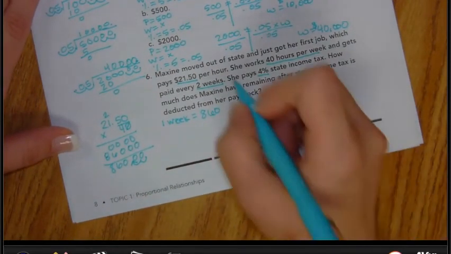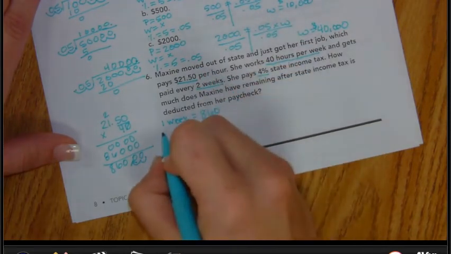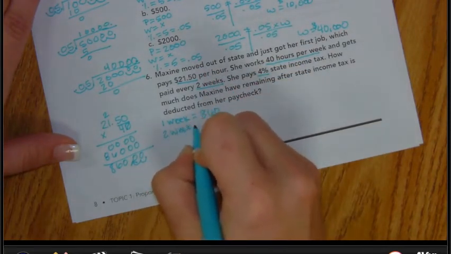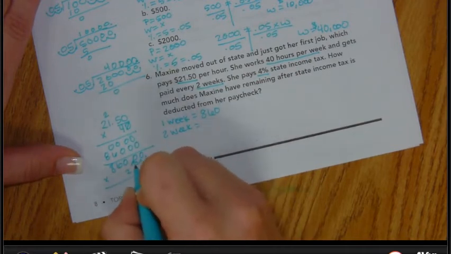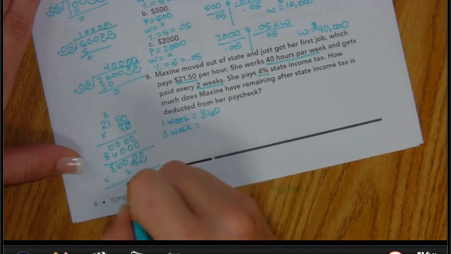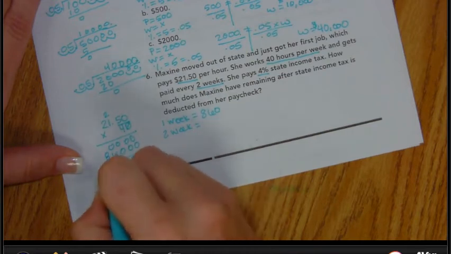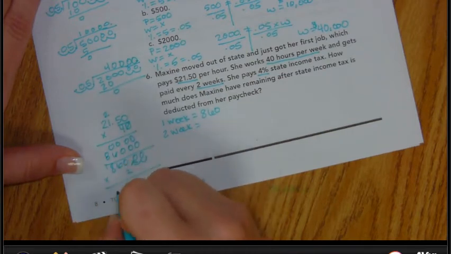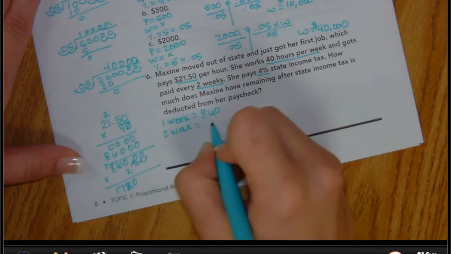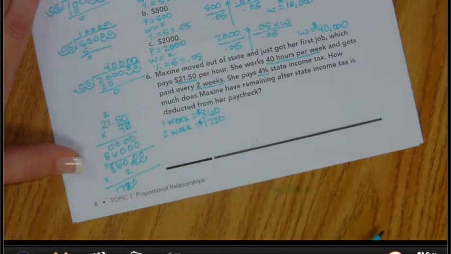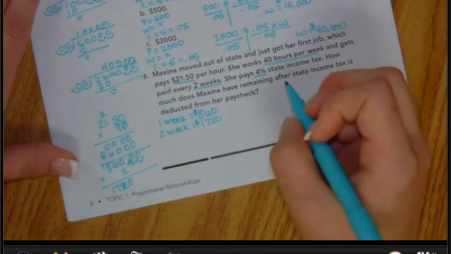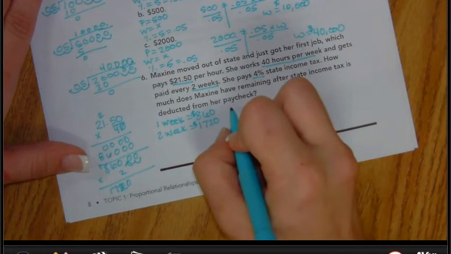Now, I'm told that she gets paid every 2 weeks, so I need to double this. So in 2 weeks, I'm going to multiply this by 2. So 2 times 0 is 0. 2 times 6 is 12. 2 times 8 is 16, plus 1 more is 17. So in 2 weeks, her paycheck is worth $1,720. But I have 4% that comes out in state taxes.